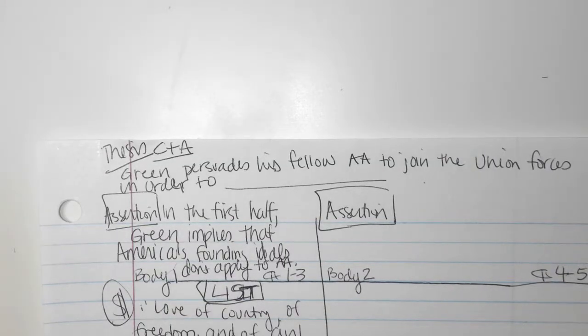So what a lot of kids will do here is they'll do a couple of things for thesis. Green persuades his fellow African Americans to join the Union forces. Ta-da, that's a thesis. No, that's the prompt. That's where we go wrong, because if that's all you said, then you haven't argued anything.